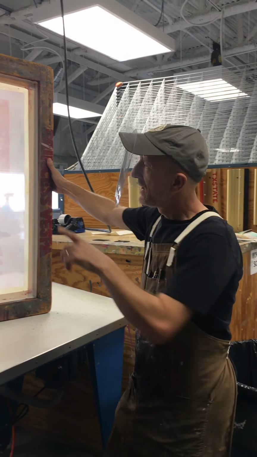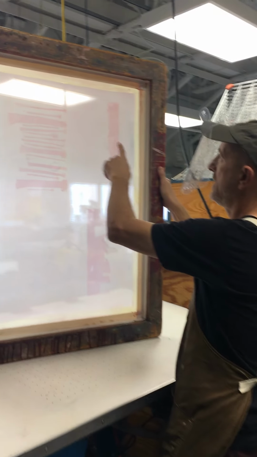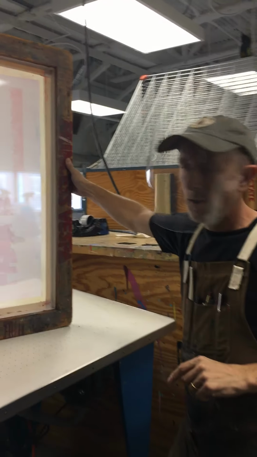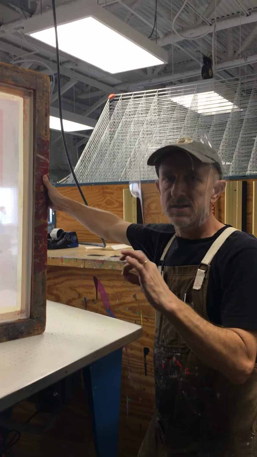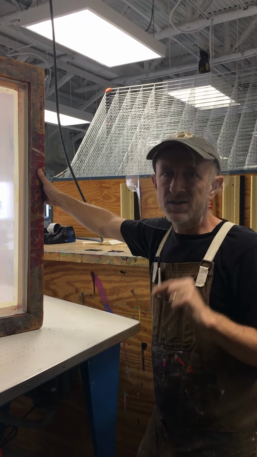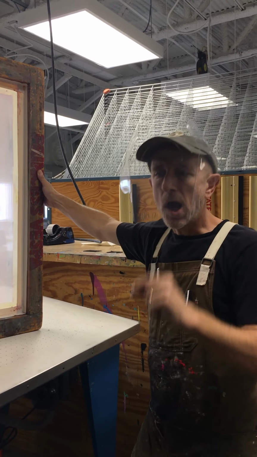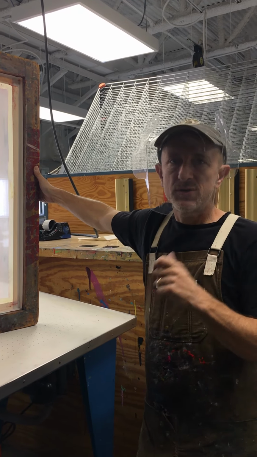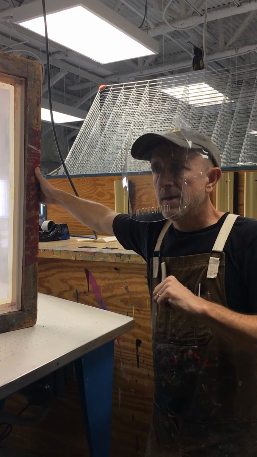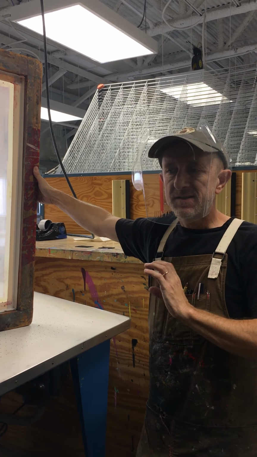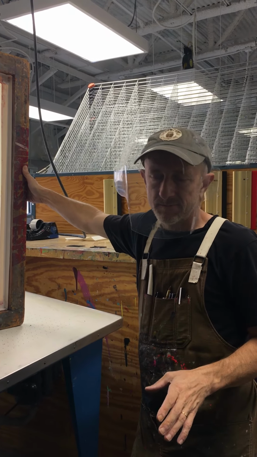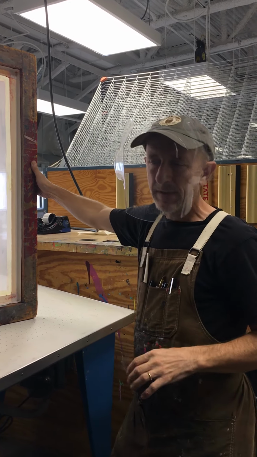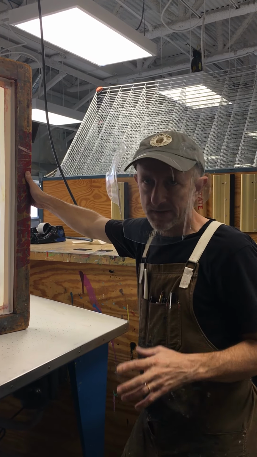But here's the deal. This staining here, here, and here is haze from emulsion. So why does emulsion stain the screen? The biggest cause of that is an underexposed screen. Now, why is that? It's counterintuitive. You'd think that overexposing, that is to say, too much light, would over-cure the emulsion and stain the screen. But that's exactly the opposite of what happens.